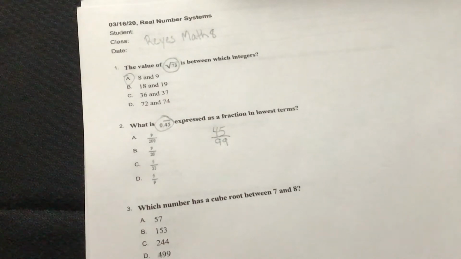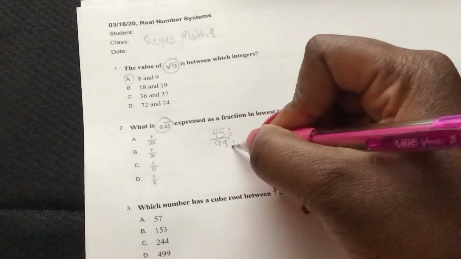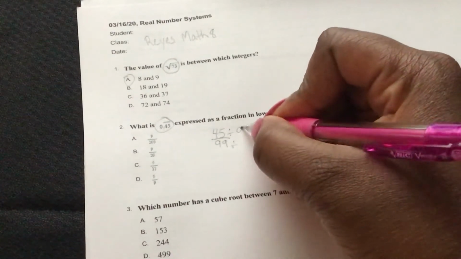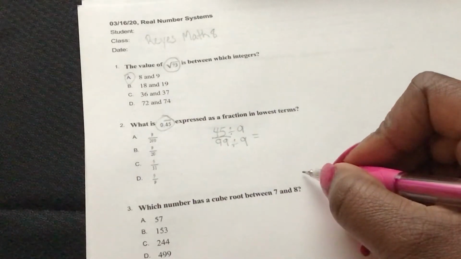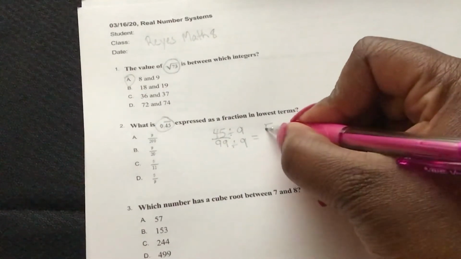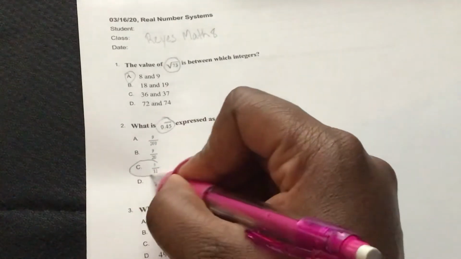Remember another way to do that, and of course you would reduce this fraction by dividing both the top and the bottom by 9. And so then that's going to give you 5 over 11. So that gives you C.